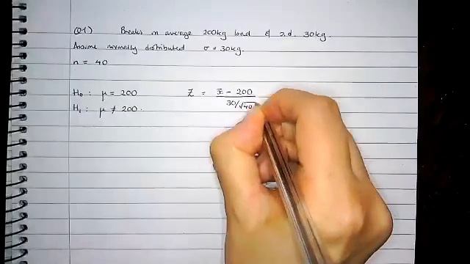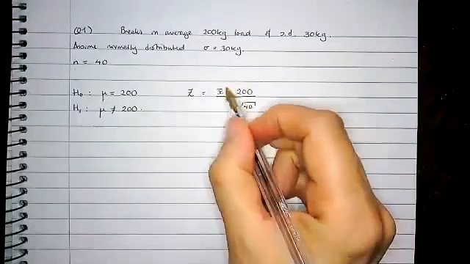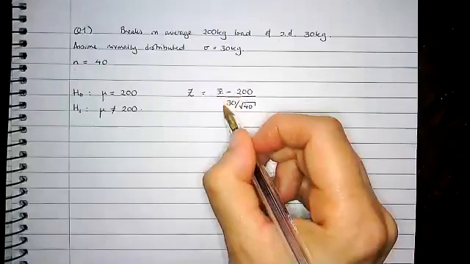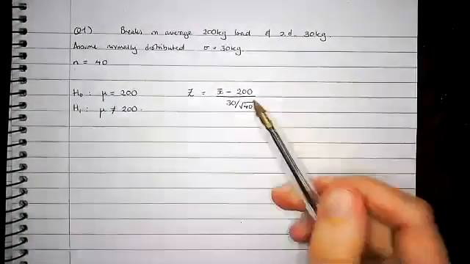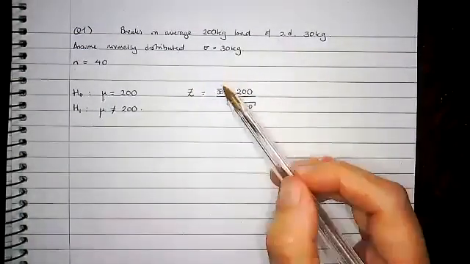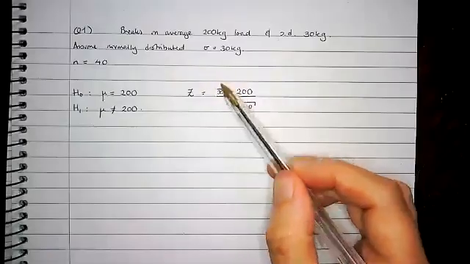That's so that this term on the bottom here is the standard deviation of the sample mean. Okay, and this is going to be a random variable because depending on the sample that we've picked, X bar is going to be different.